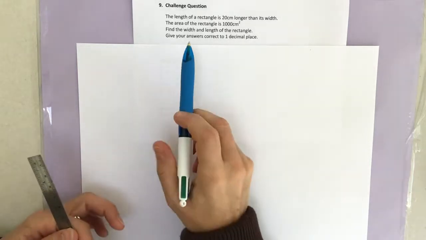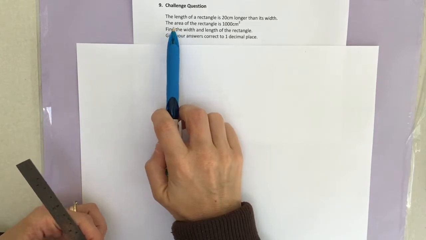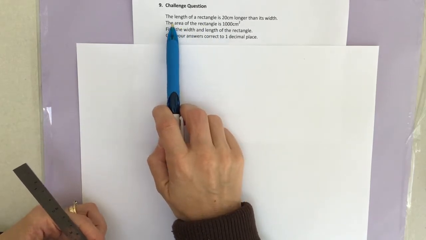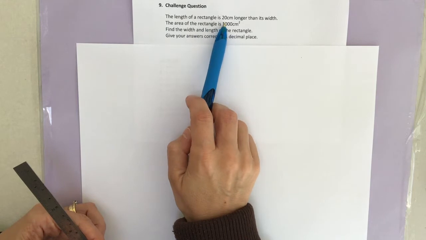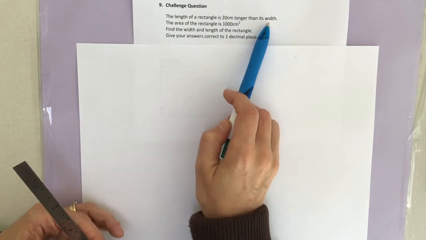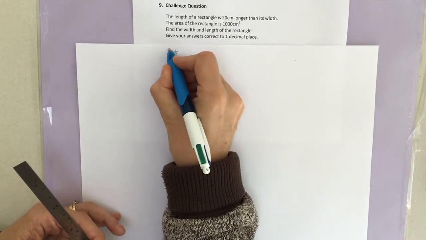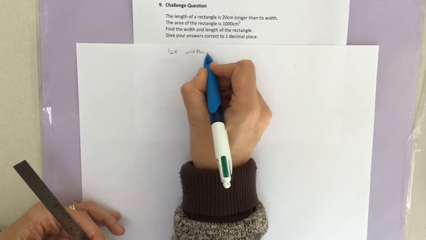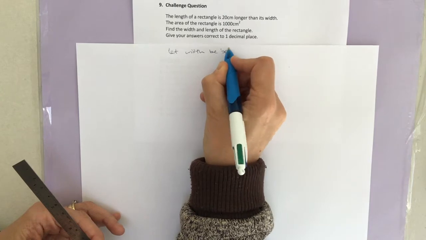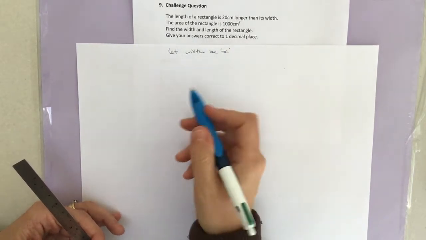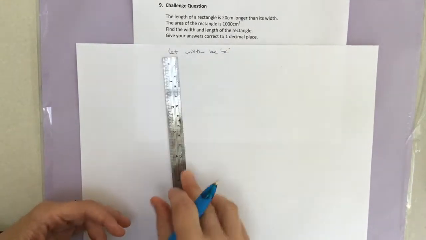Okay, so the first thing we're going to do is draw a diagram so I can have a visual representation of this question. We can see what's going on. So the length of a rectangle is 20 centimetres longer than its width. So the first thing I'm going to do here, I'm just going to let the width be x. You don't need to say that in the exam, but I'm just going to say that on here so that you can see what I've done.